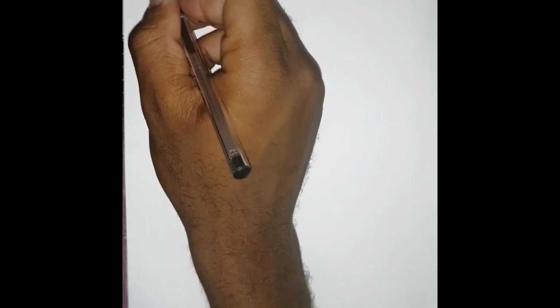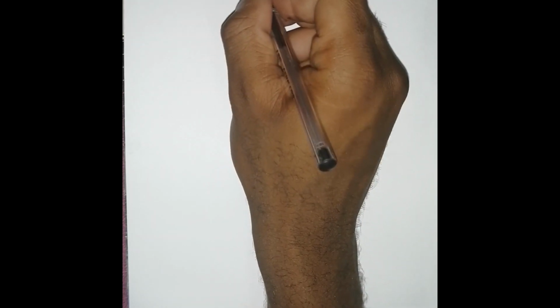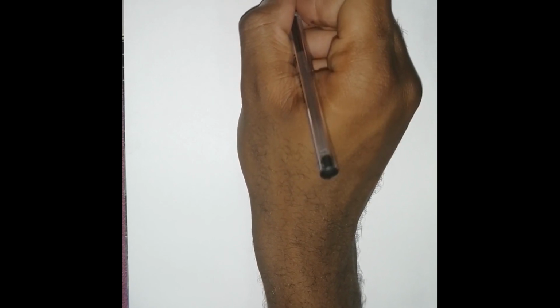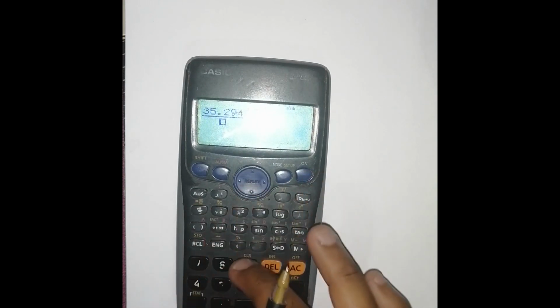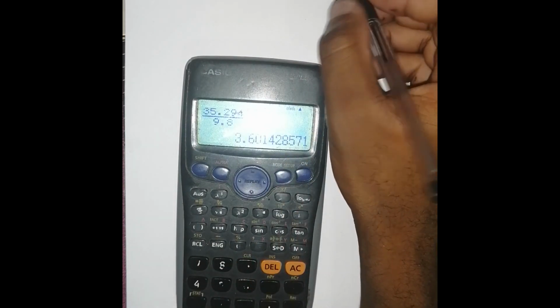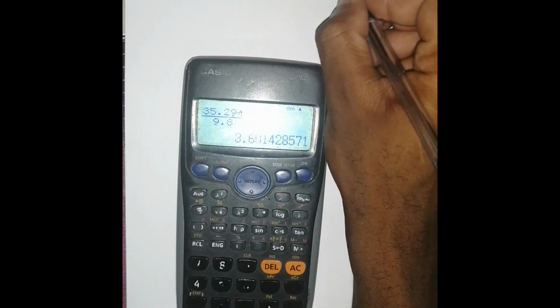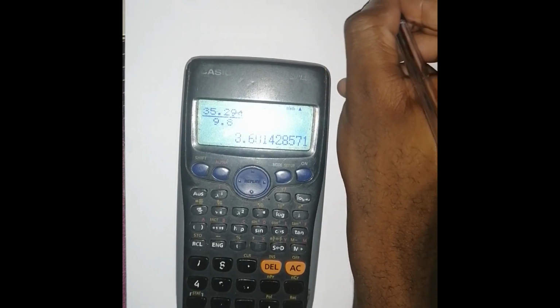We're going to say mass equals F over acceleration, which is 35.294 over 9.8. Punch this into the calculator, we get 3.6014 kg.